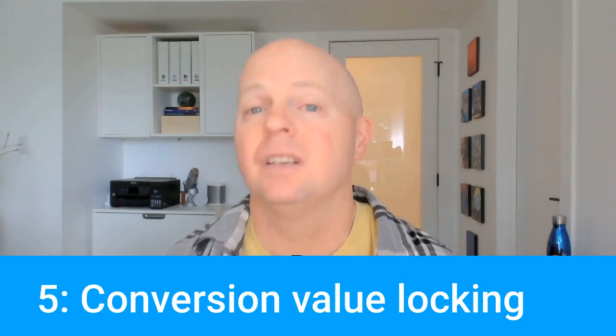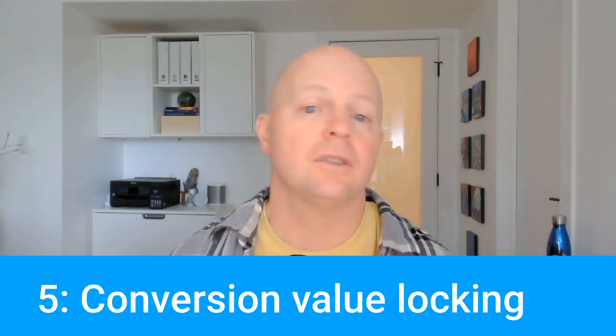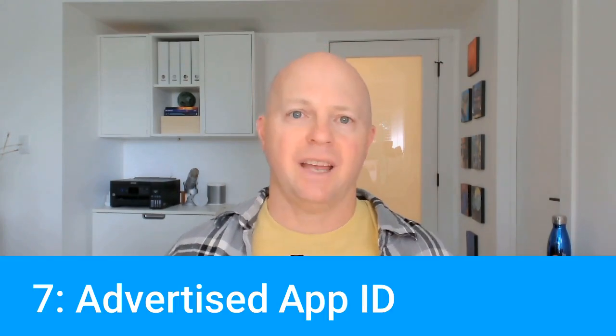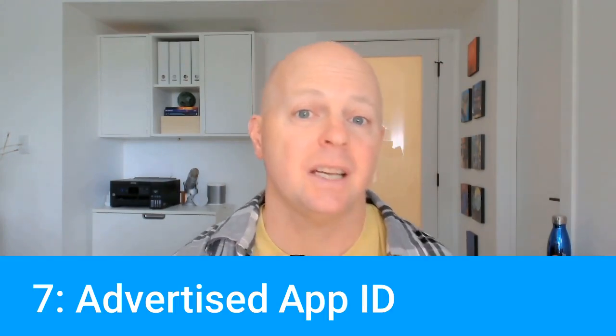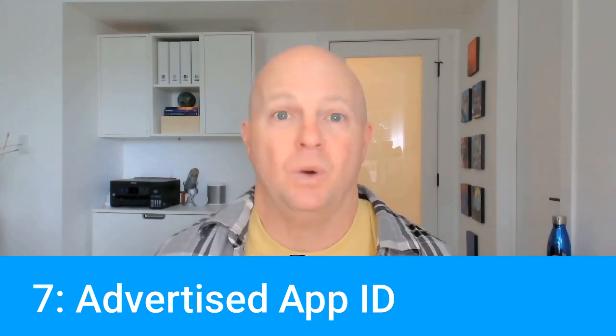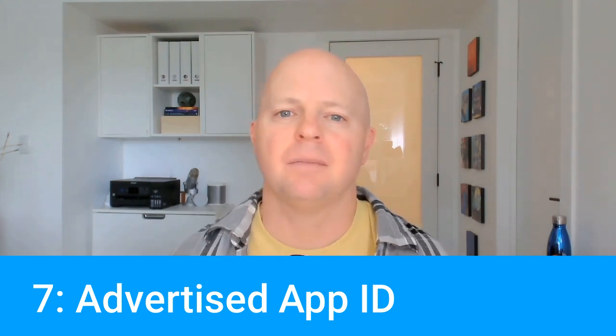Both also have conversion value locking. So if you think you've got all the data you need before a conversion period is complete, you can lock the conversion value and get it faster. That still has a random delay built in. Both also have source identifiers. That's campaign information about the ad that you're getting data on. And both also have app ID, now called advertised item ID, which is about which app you're advertising.